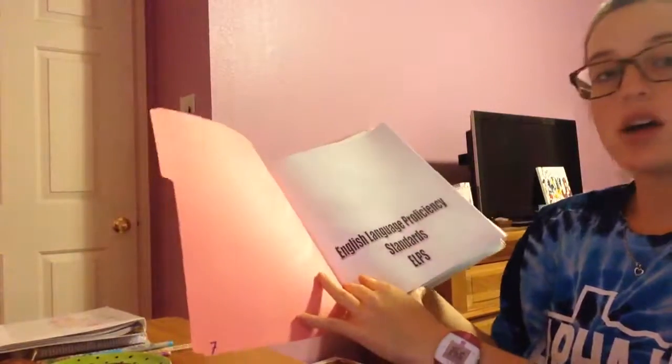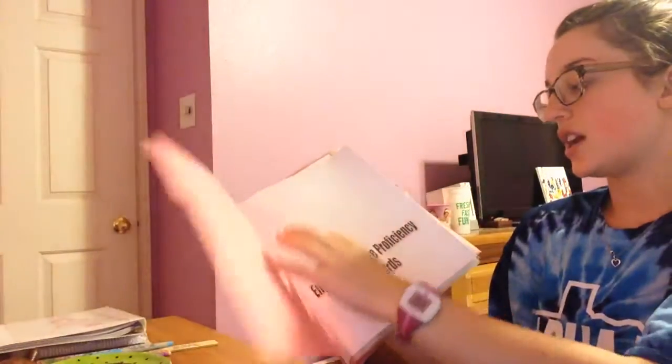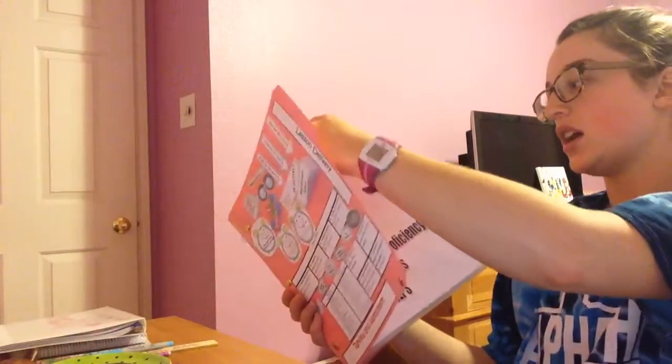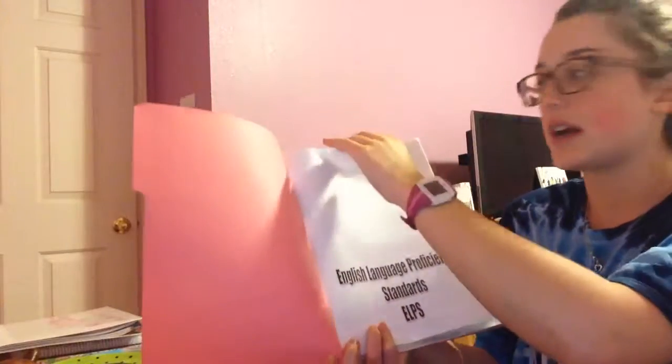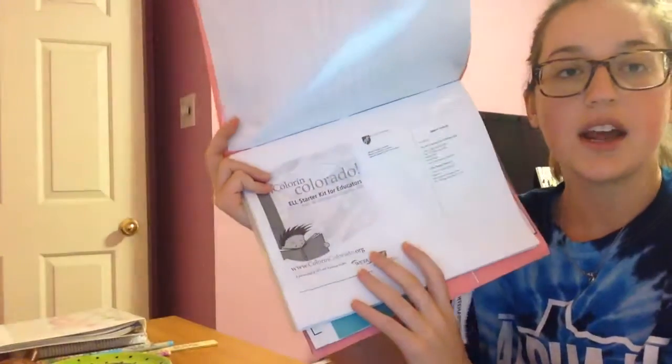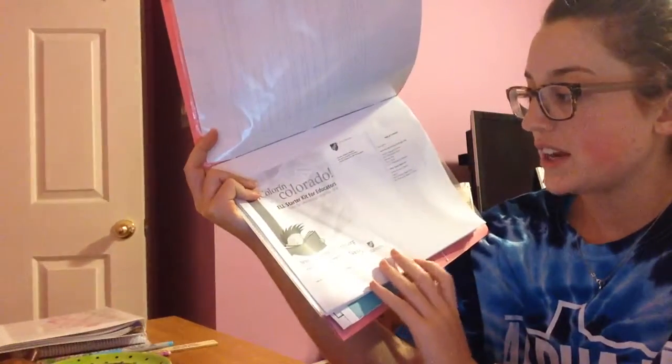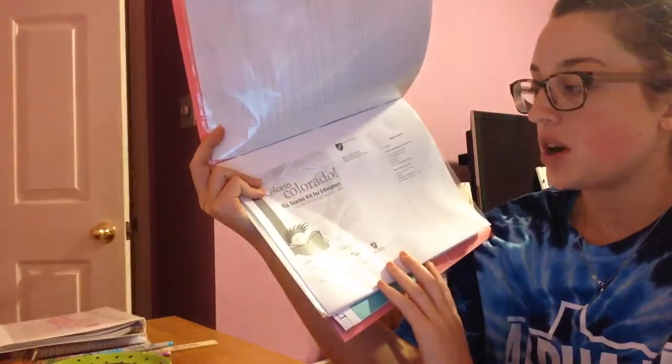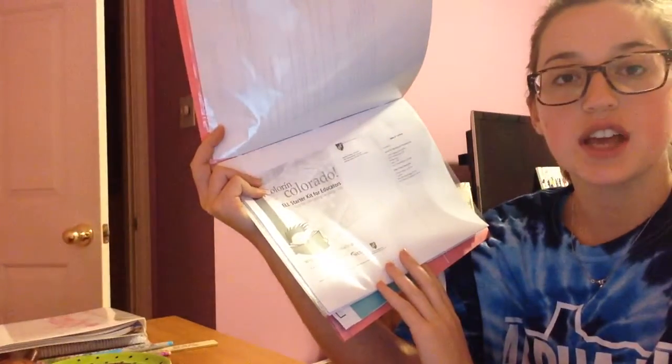But next we have the ELPs. They're each in here, behind here. So you can just pull those out so you can understand what the ELPs are if you ever have questions, or just make sure that you're on the right track with your lesson. Next we have the ELL starter kit for educators, so that's just tools for monitoring your language skills.